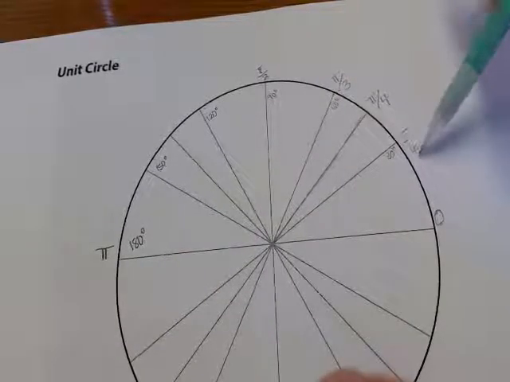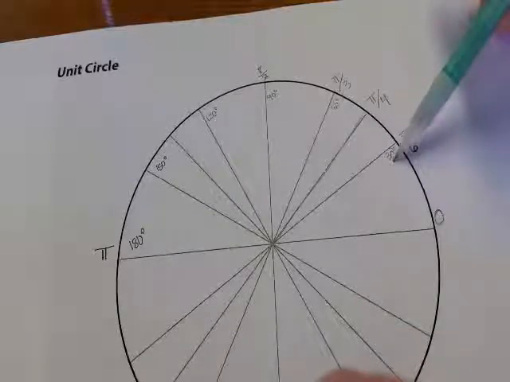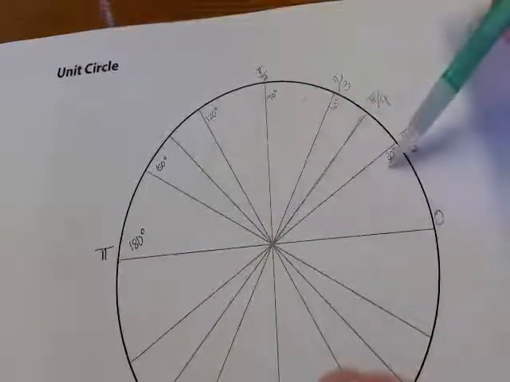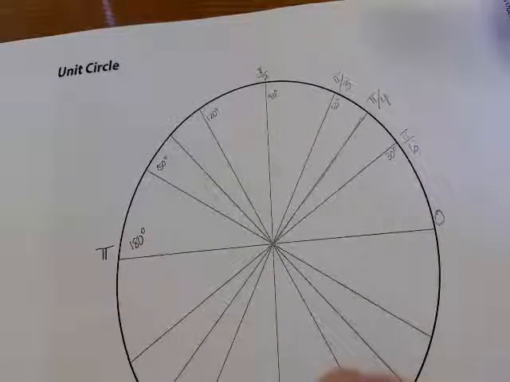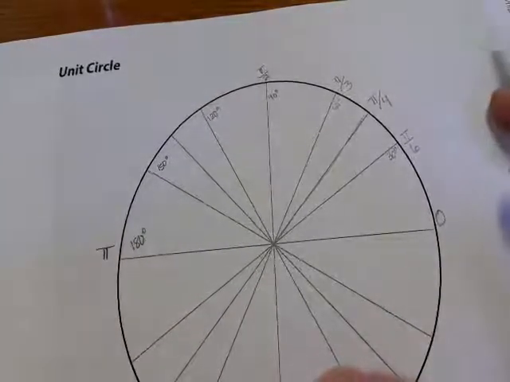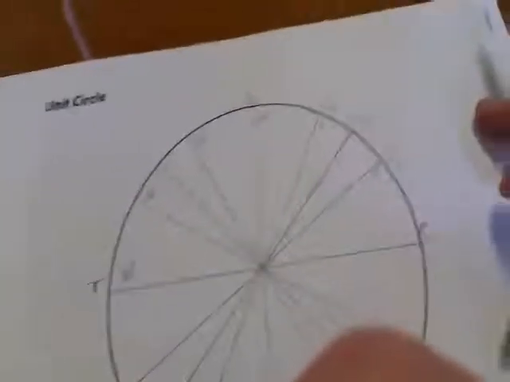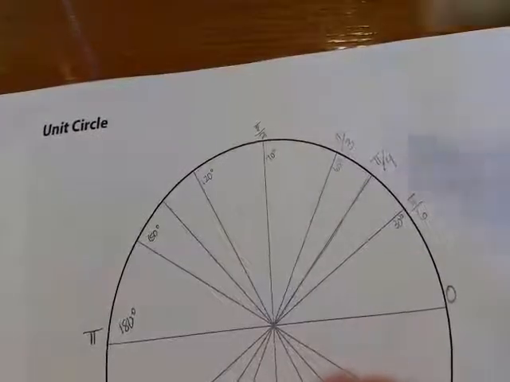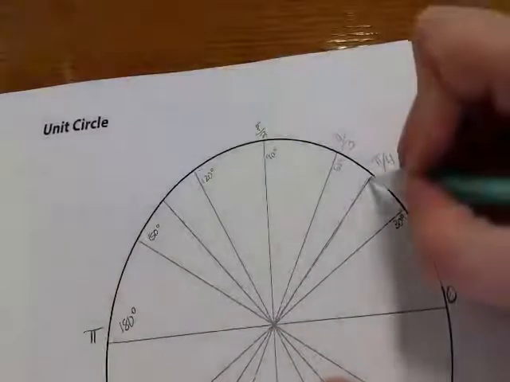Now remember, it jumps to pi over 6 because this is a proportion of the circle. 30 over 180 is going to be 3 over 18 or 1 over 6, which is why we have pi over 6. Now for the rest of the circle, all we have to do is count. So if you can count, you can do your unit circle. All right, so if we start at 0, we're going to do the pi over 4s first.